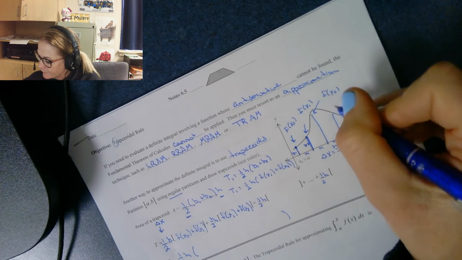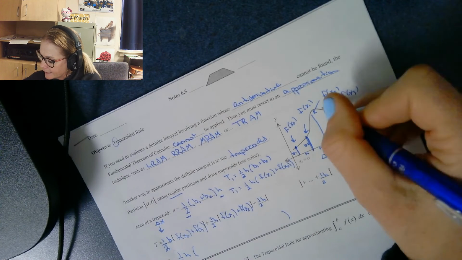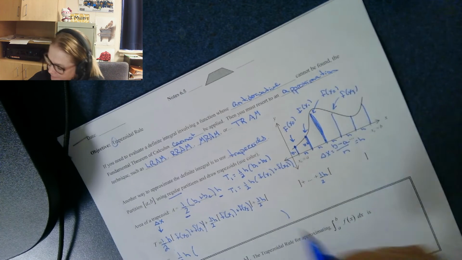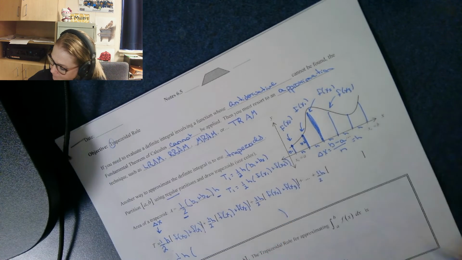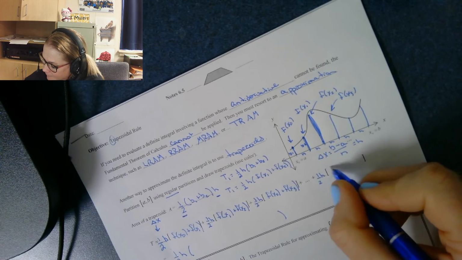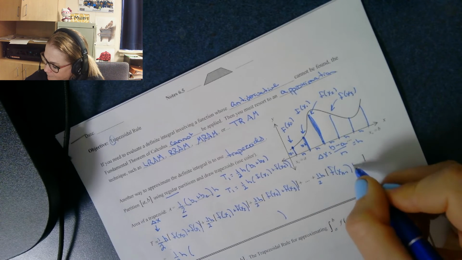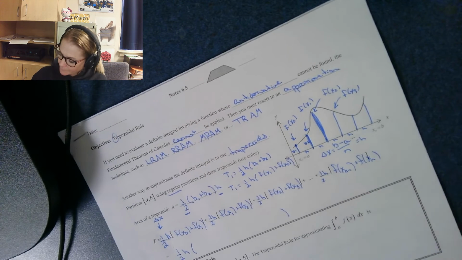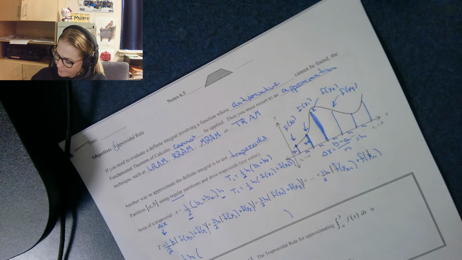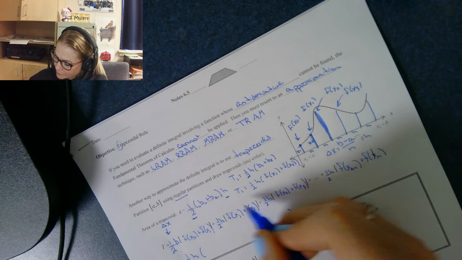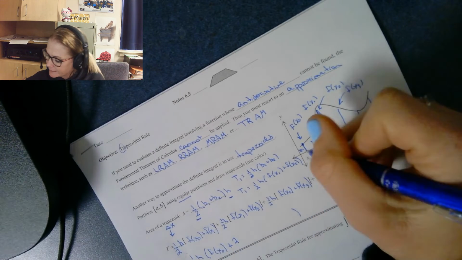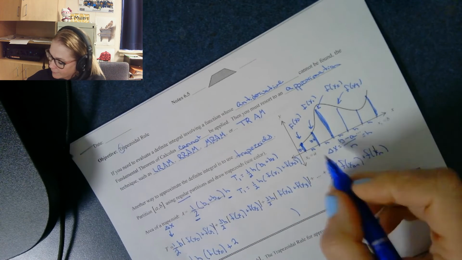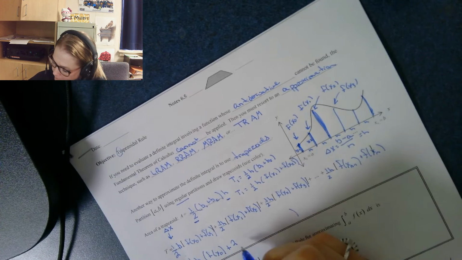Then this one uses that f of x2 again, so it's getting used twice. You can probably see where we're going with this. You go all the way down to the end, where you've got f of x n minus 1 plus f of x n. We factor out the one half h from each one since it's regular. I'm going to use f of x sub 0 once. Except for the first and last trapezoids, all of the internal bases are going to get used twice.